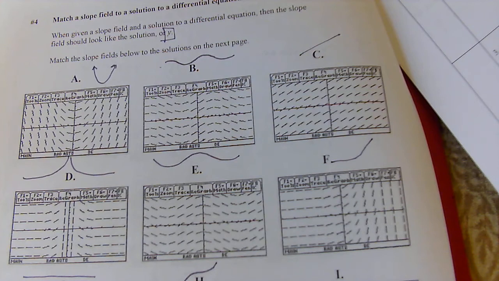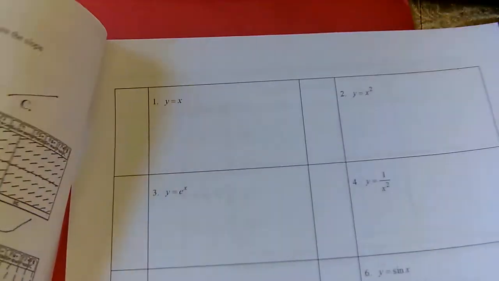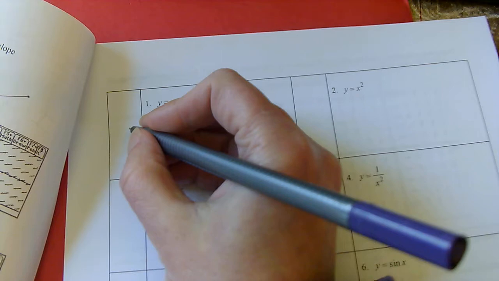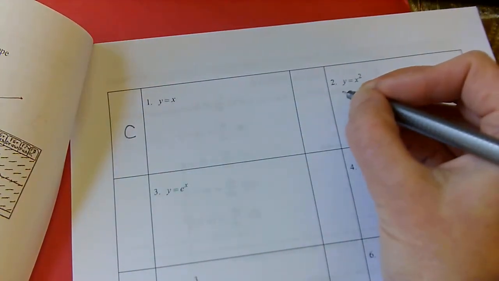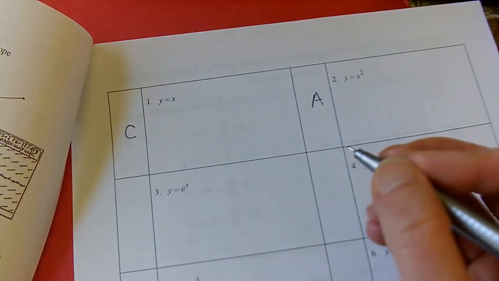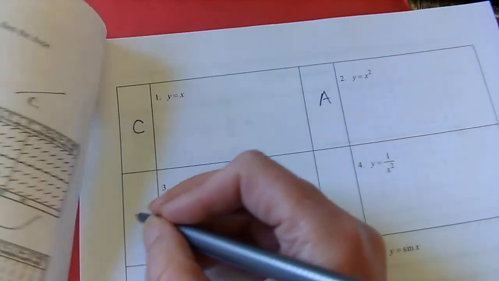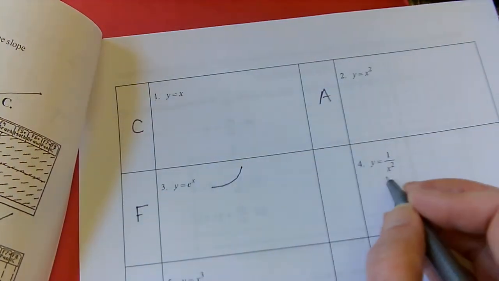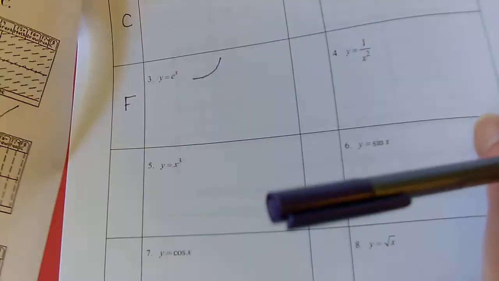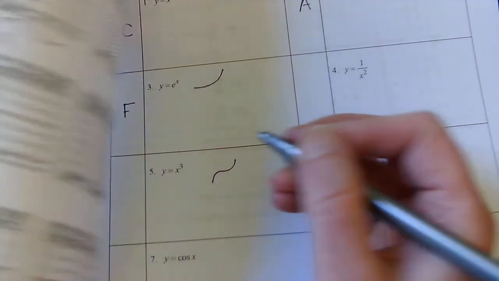Okay, so just to show you, I sketched in what I felt y was going to look like, and then I start to match them up. Well, y equals x is a straight line. That matches C. y equals x squared is a quadratic. That's A. e to the x looks like this. That kind of matches F. This one I don't know off the top of my head, so I'll come back to it. x cubed looks like this. That kind of matches the picture of H.